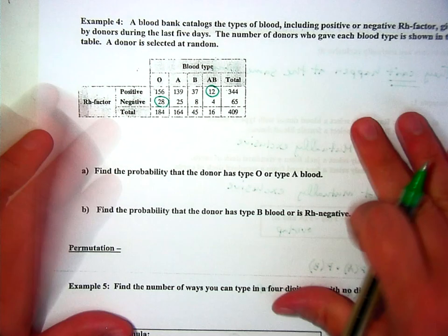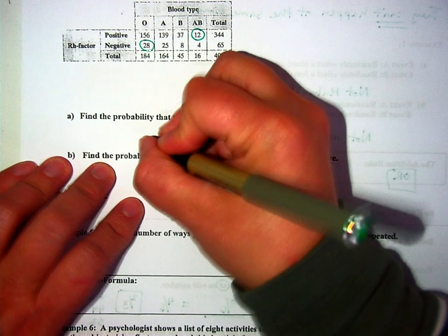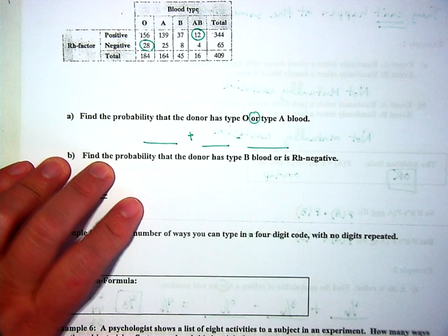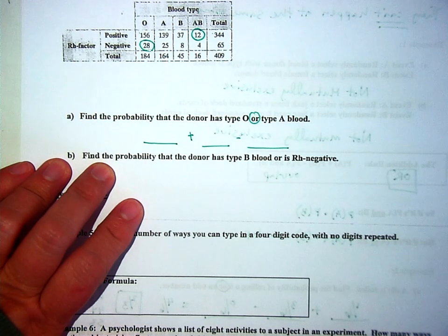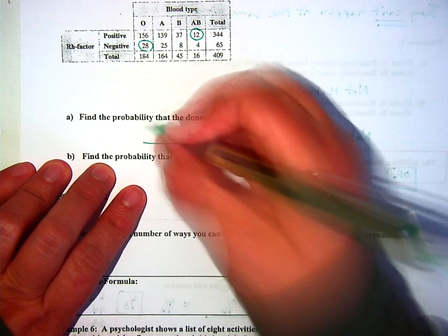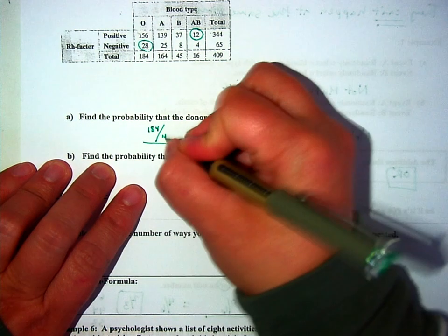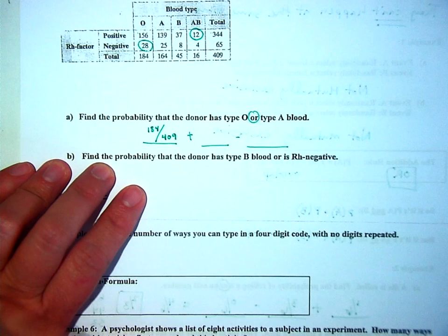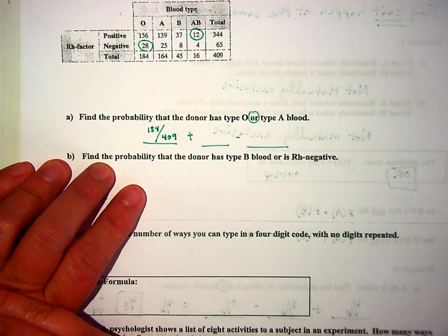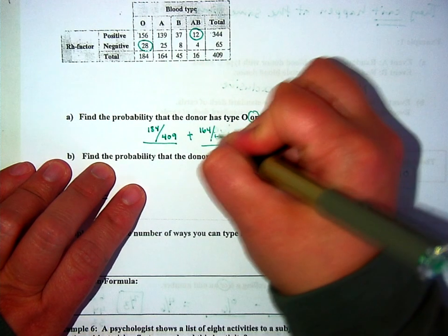Okay. All right. What's the probability that a donor has type O or type A blood? All right. So it says or. So I'm going to do something plus something minus something. All right. Type O blood. How many people have type O blood? 184 out of how many? 409. I think you were just looking at O positive. Okay. And how many people have type A blood? 164 out of 409.